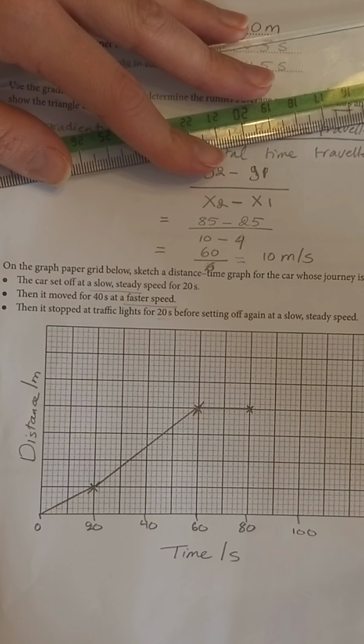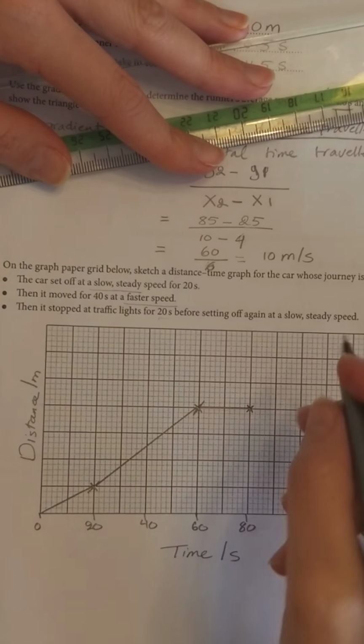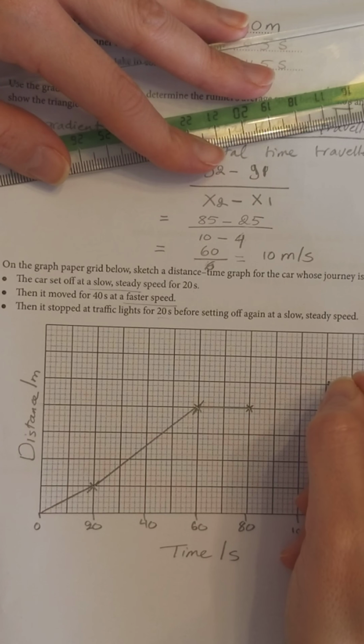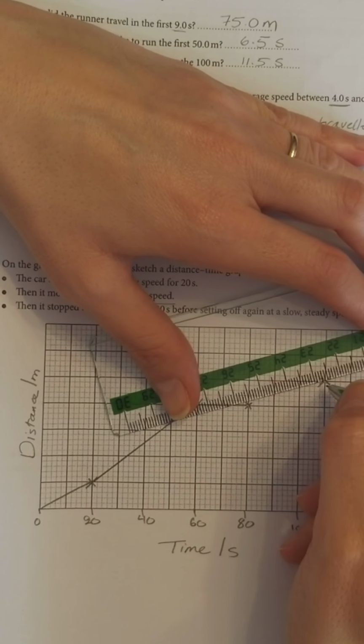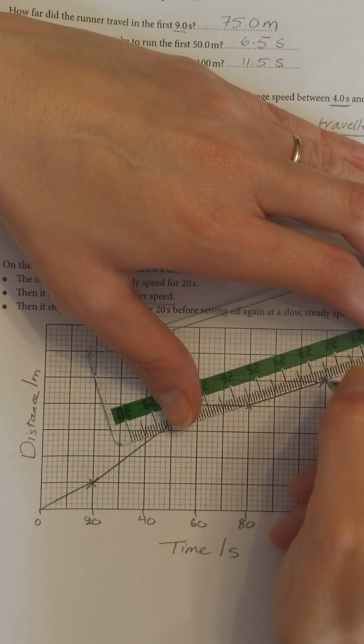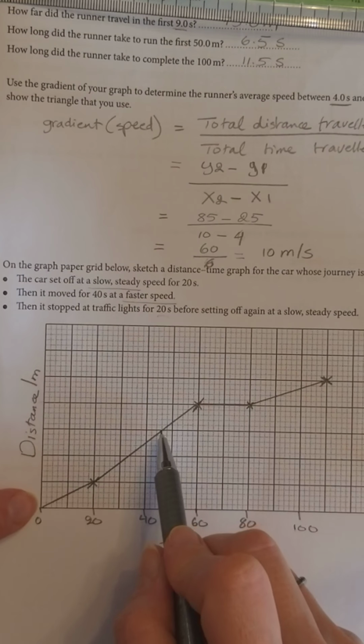Before setting off again at a slow, steady speed. So we can draw the line. Also less steep than before, so this represents a slow, steady speed. It didn't say that it's the slowest, so it has to be slower than this part here.